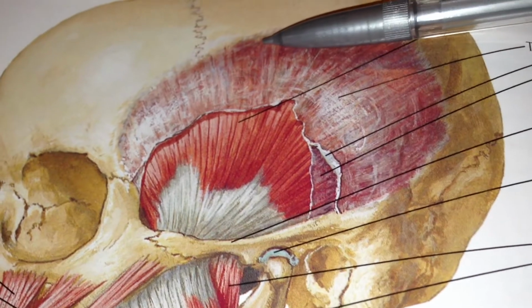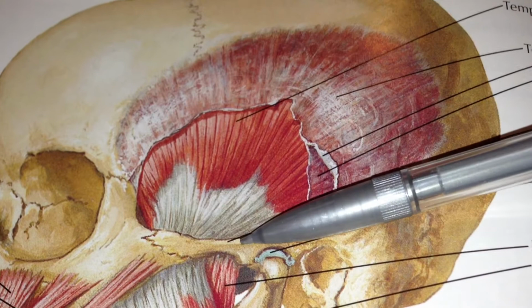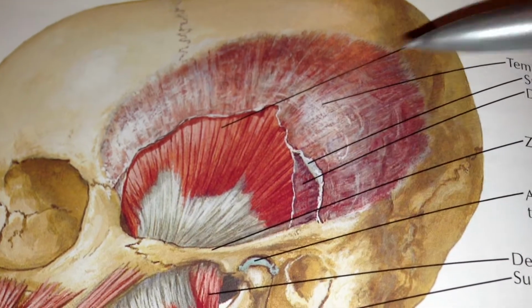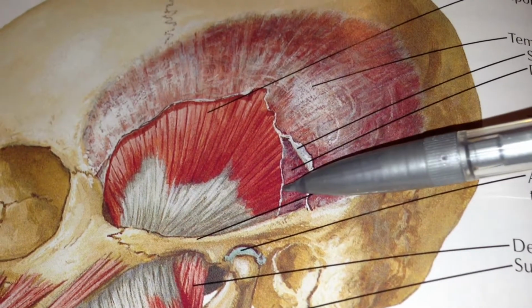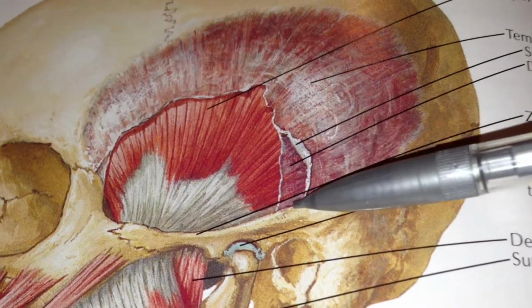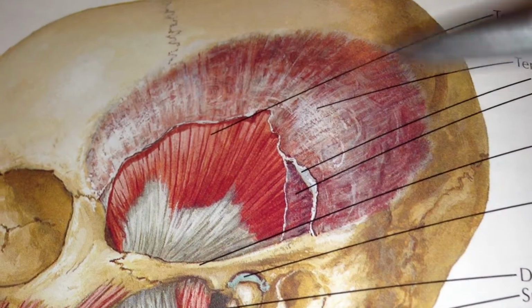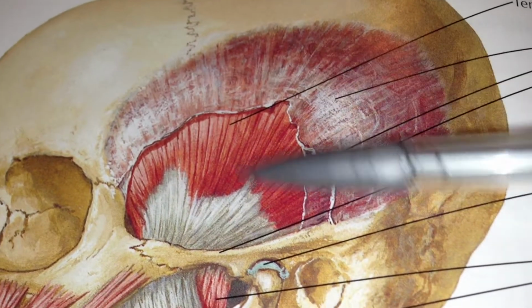The high attachment will be the temporal lines of the parietal bone, and the low attachment will be the zygomatic arch. Now, if you see, the temporalis fascia has a superficial and a deep part, and in between there's going to be loose fatty tissue. Okay. Now, the job of the temporal fascia is to enclose the temporalis muscle.